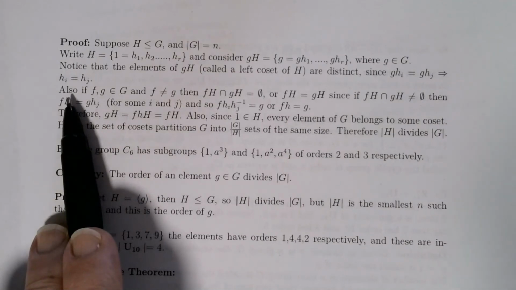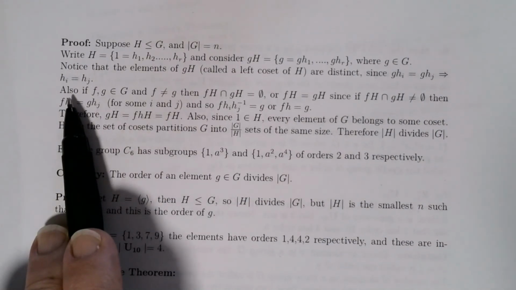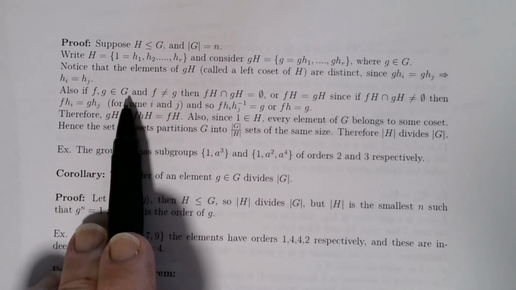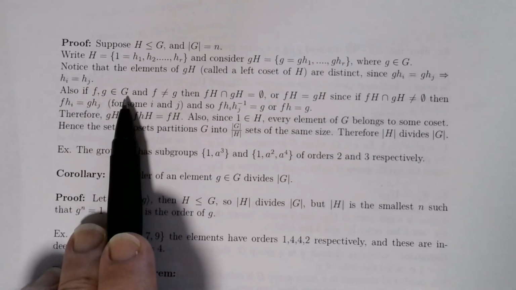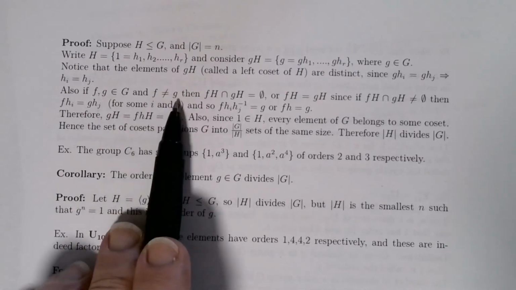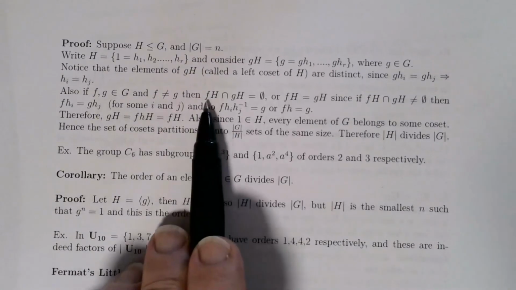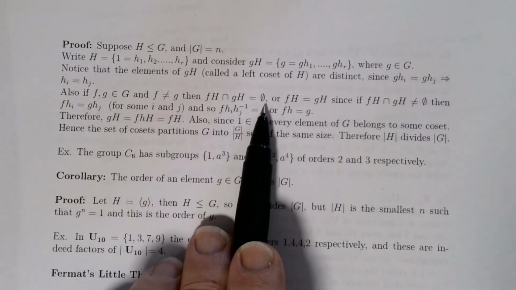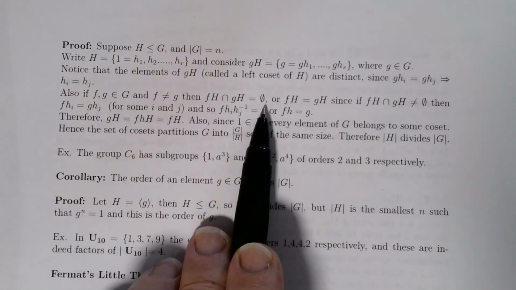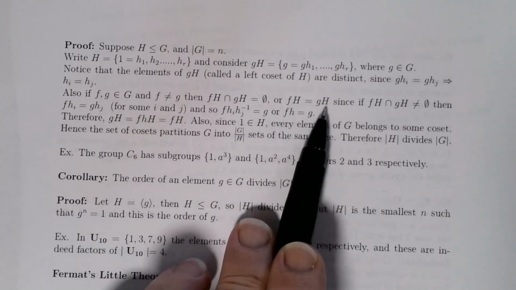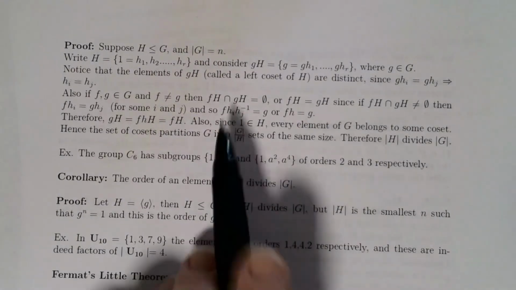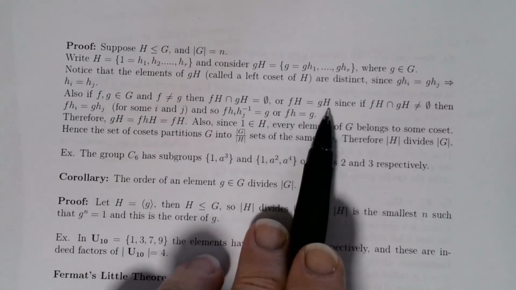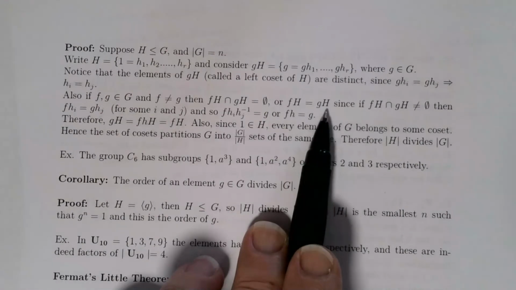Also, I claim that these cosets are all distinct. That is, if I take f and g in capital G, and f is different to g, then fH intersect gH is empty. There's either nothing in common, they have an empty intersection, or the two cosets are in fact identical. So how do we prove this?